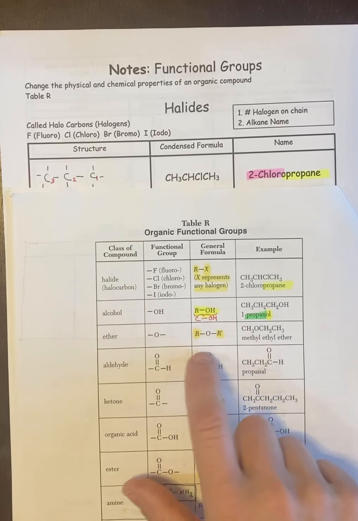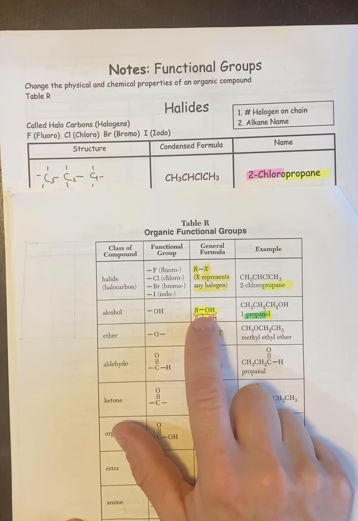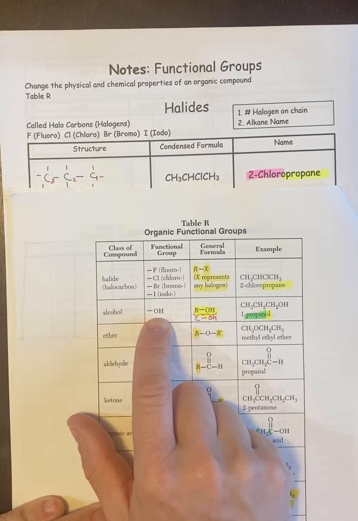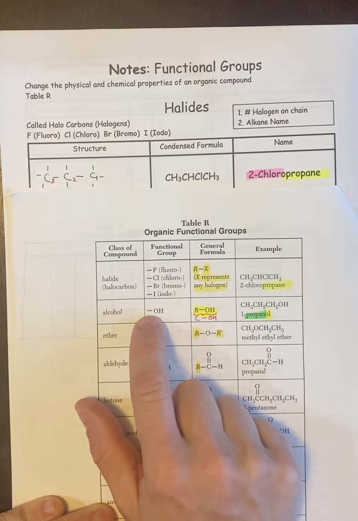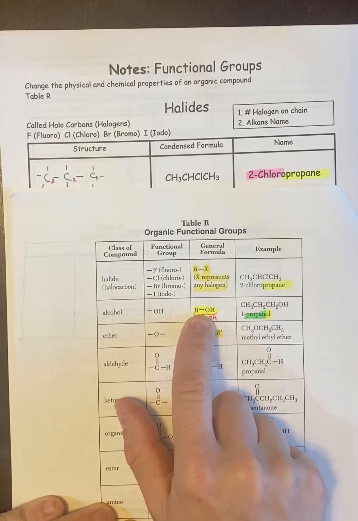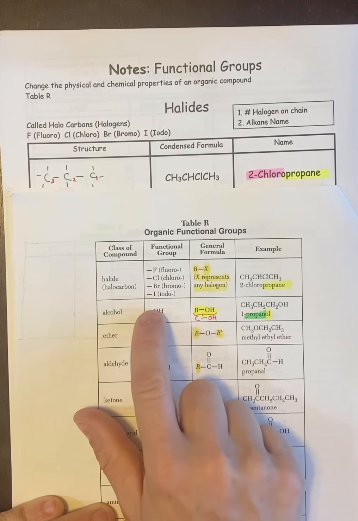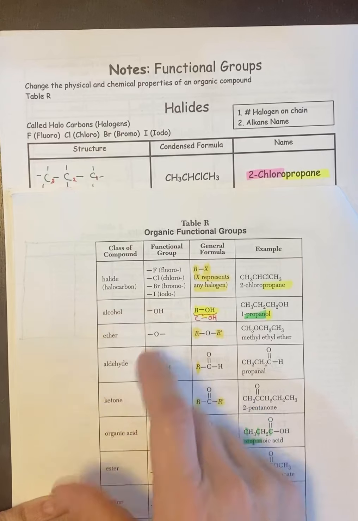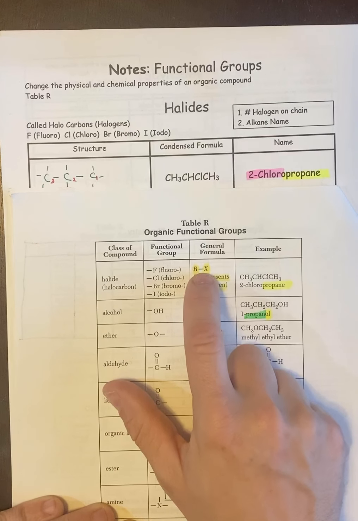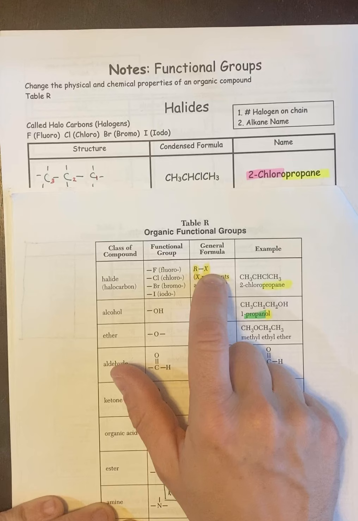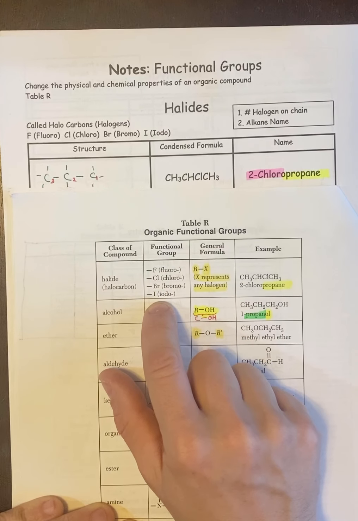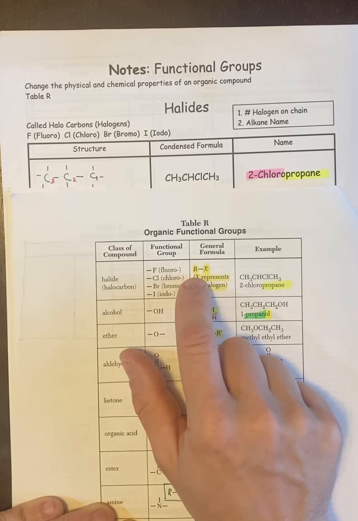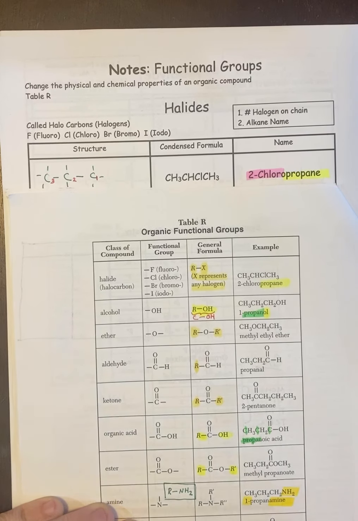So you're going to look at Table R and say, all right, alcohol. This tells me the general formula. This tells me the functional group. So by looking at this, what it's saying is, okay, it's an OH stuck onto an R, R being the carbon. So an alcohol group is just an OH that sticks onto a carbon the same way a hydrogen would stick onto a carbon. If we look at the general formula for the halides, they use X because X could be F, Cl, Br, or I, but it's the same idea. It's a halogen stuck onto a carbon in place of a hydrogen. That's essentially what's happening.